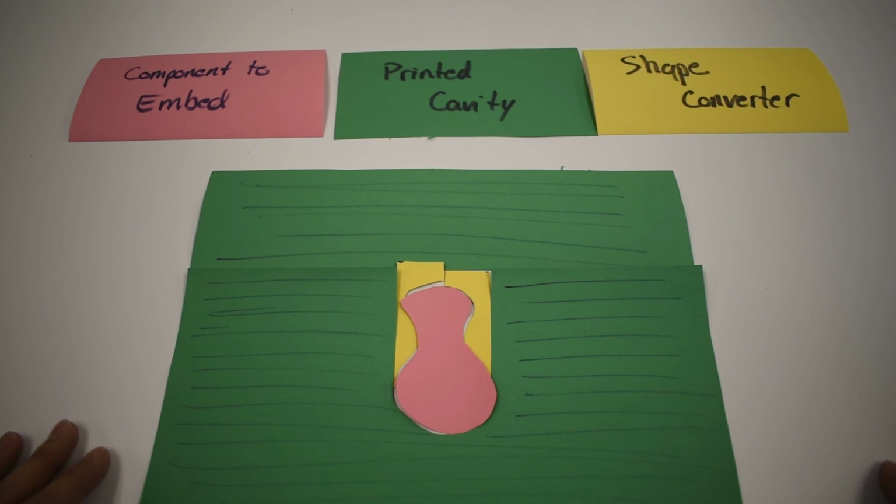So this has been a brief discussion on opportunistic design for additive manufacturing and the manufacturing technique known as in-situ embedding. I'd like to thank you, and hopefully I'll see you again.